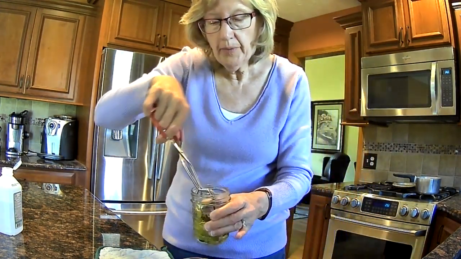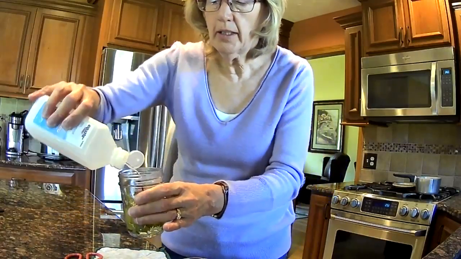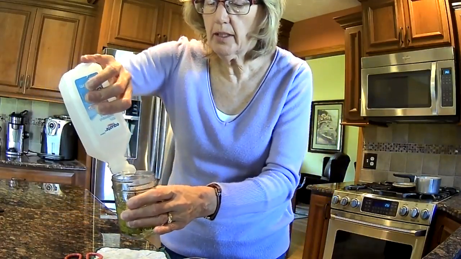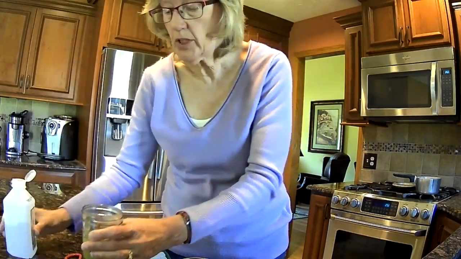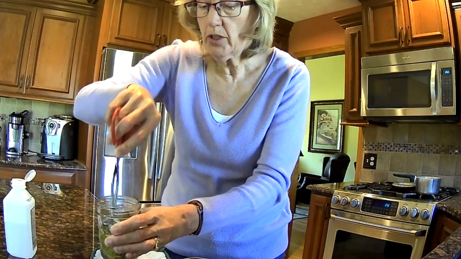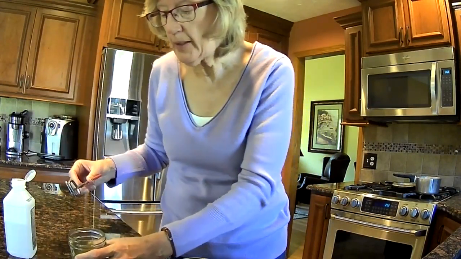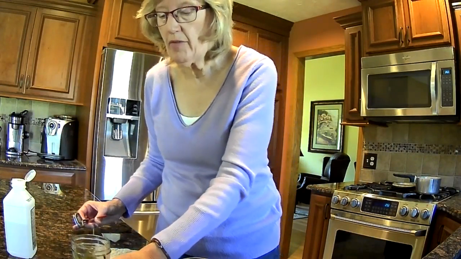And you know what? I'm going to put just a little bit more of the rubbing alcohol in. It's really supposed to kind of cover the leaves, okay? And I'll crunch it down a little bit in here too. Crunch, crunch, crunch it down. There we go. That's better. Okay, so we have that one in.